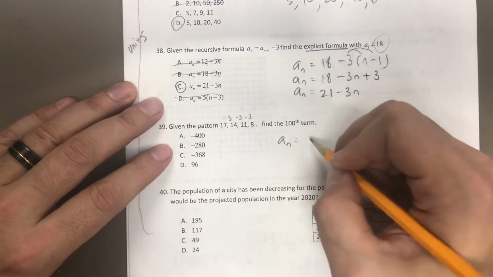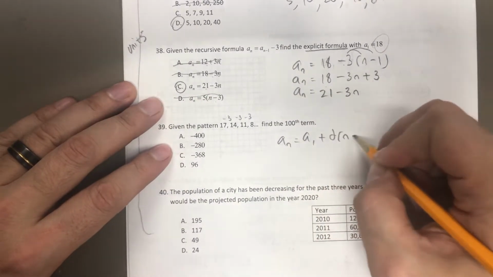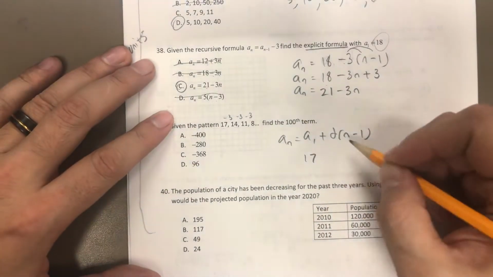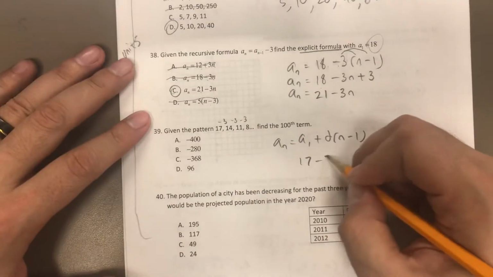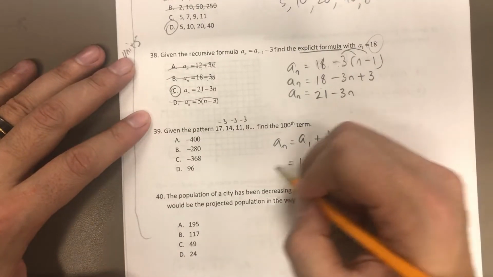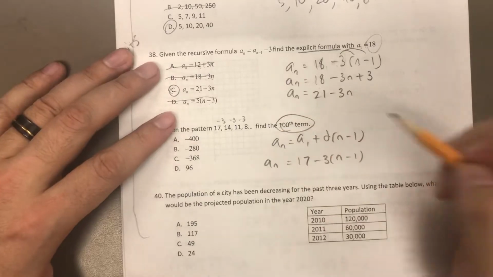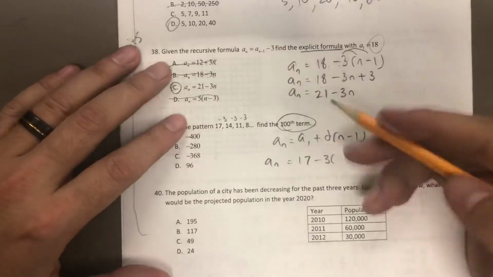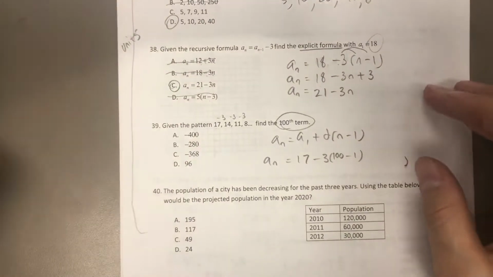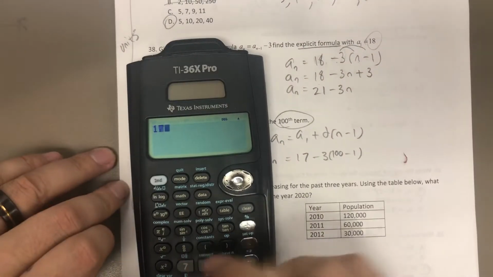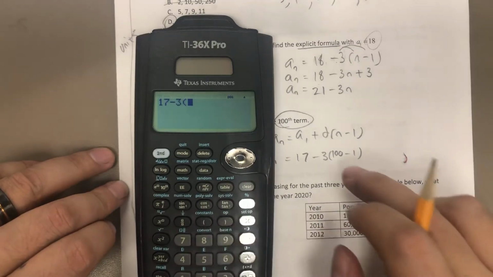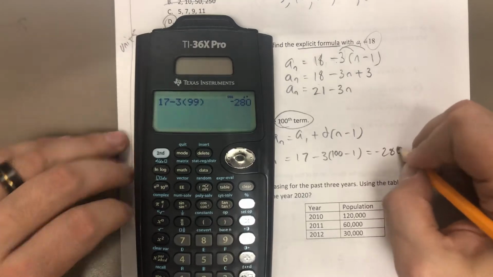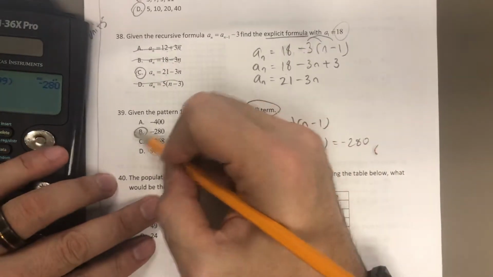So an is equal to A1 plus d times n minus 1. We know the first term, it's 17, so 17. We know the common difference is negative 3, so minus 3 times n minus 1 equals an. And then for the 100th term, you just plug in 100, and then just let your calculator do the rest. So 17 minus 3 times, and then 100 minus 1 is 99. And you get your answer, negative 280. So there's the answer for that one, B.